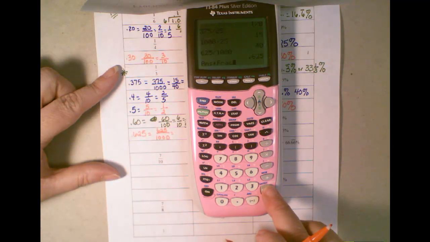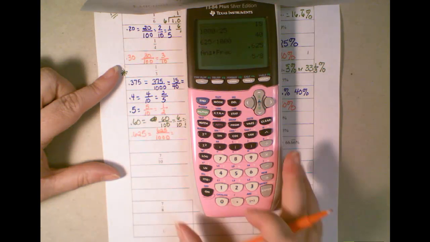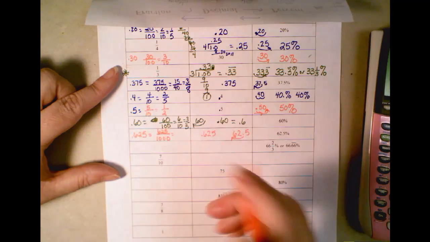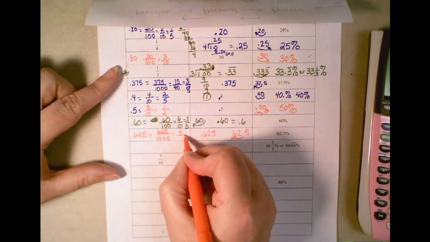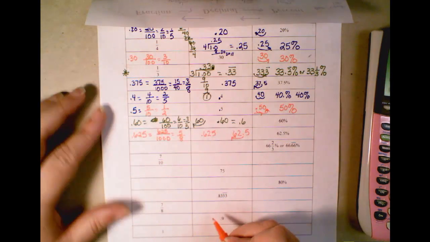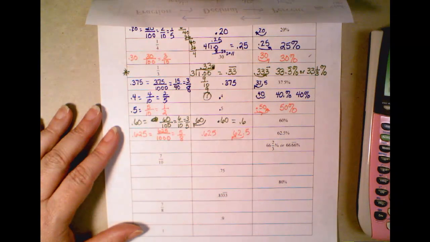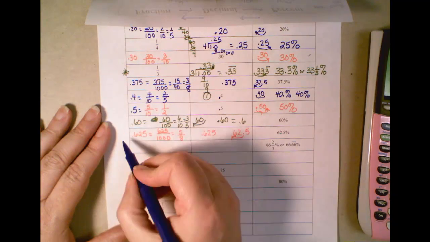That's going to convert the answer into a fraction, which would give us 5/8. And that just automatically reduces it. That was just to break things up and show you how to use the calculators.